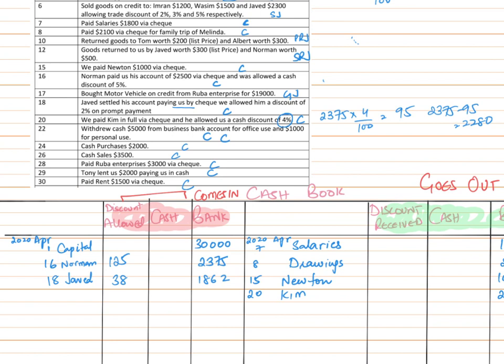First, let's look at each of them separately. Withdrew cash 5000 from business bank account for office use. So cash, withdrew cash from business bank account. If you clearly read, they are withdrawing money from the business bank account, so the balance of the bank account would decrease, but we will get physically 5000 cash in our hand. So cash would increase, but bank account would decrease. Hence cash would get debited, but bank would get credited.